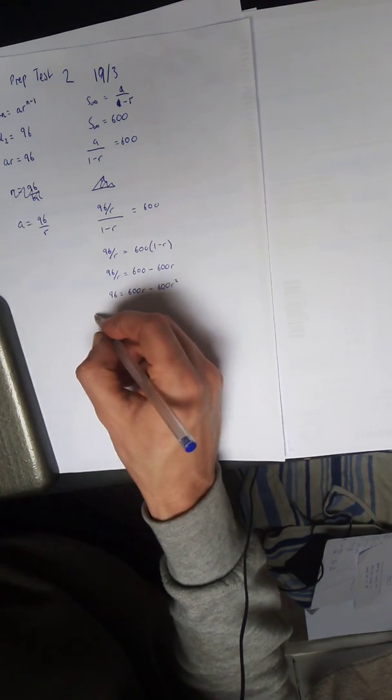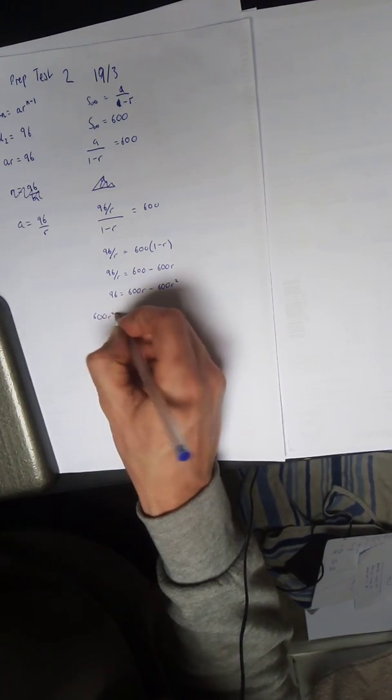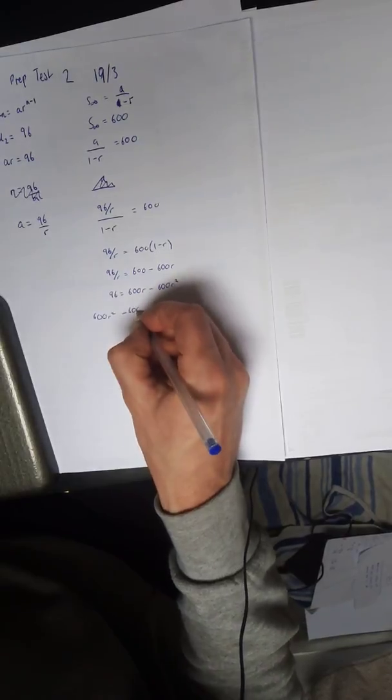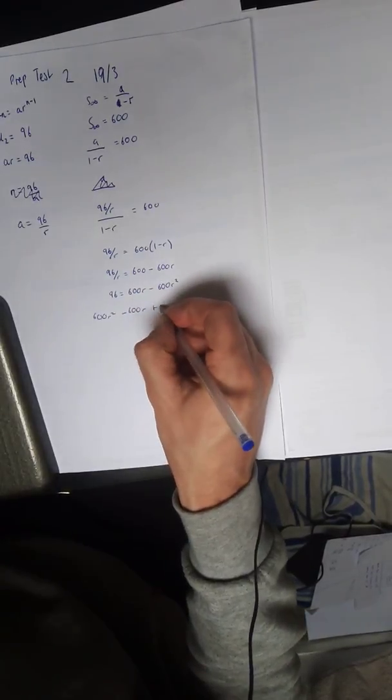Okay, bring everything to one side: 600R squared minus 600R plus 96 equals 0.